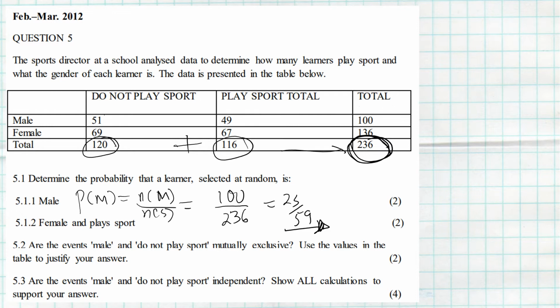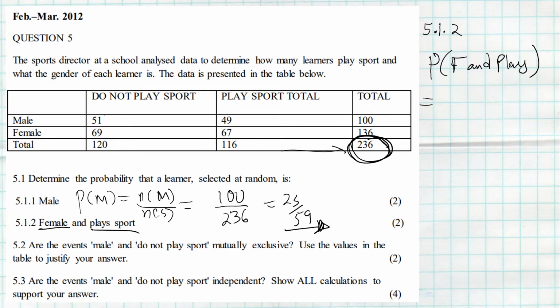Let's go to 5.1.2 now. They want you to determine the probability that a learner selected at random will be a female and plays sport. So this is the probability of female and play sport. Let's go and check now. The one for female, let me highlight it for you, is this row. But we want those who also play sport. And play sport will be which one? This one. Can you see? So it's female and play sport. It's going to be 67 out of the total number of the sample space, which is 236. So you just say 67 divided by 236, then you get your answer. It's just going to be 0.28, so we can leave it like that.